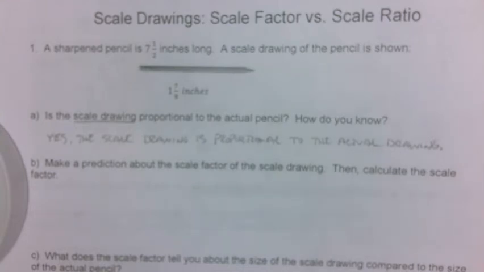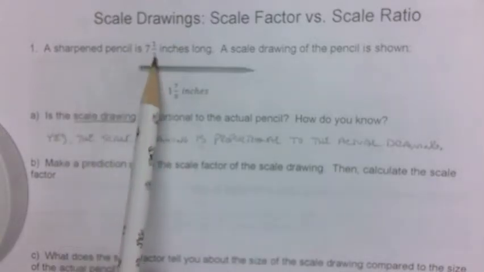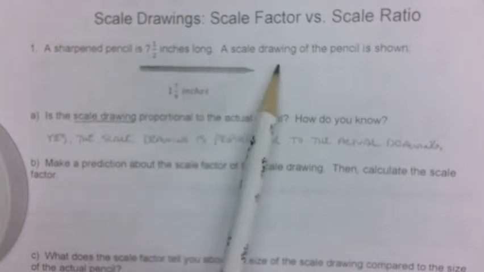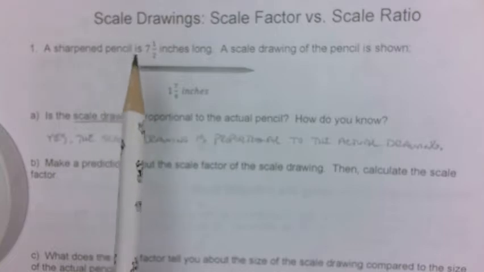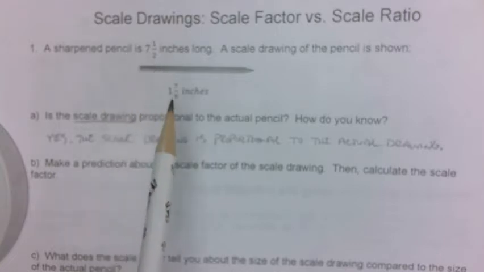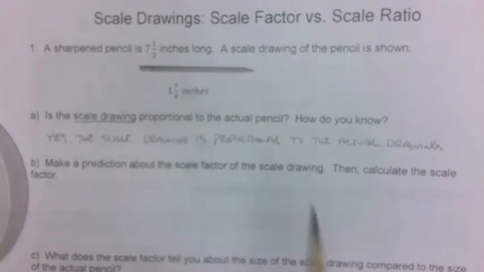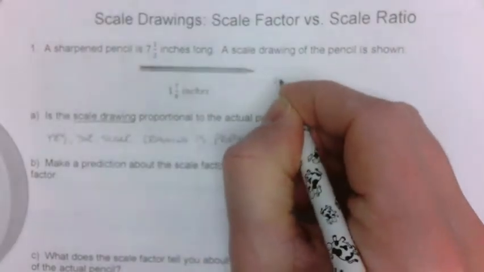Question B says, make a prediction about the scale factor of the scale drawing and then calculate the scale factor. Okay, well, the sharpened pencil, they tell us, is 7.5 inches long. The scale drawing is shown right here, and I can see the length is 1 7/8 inches. So if the actual pencil is 7.5 inches long and the scale is 1 7/8 inches long, the scale is smaller than the original, which means that this must be a reduction.